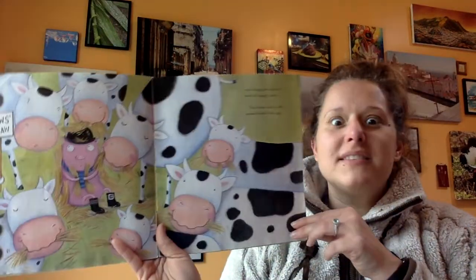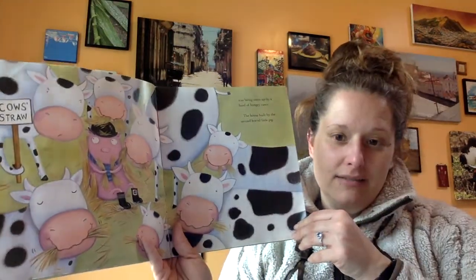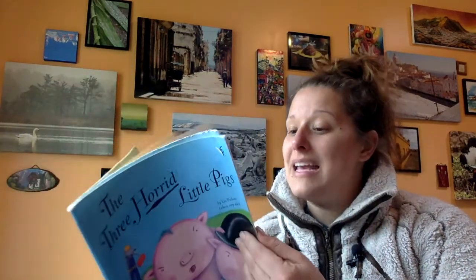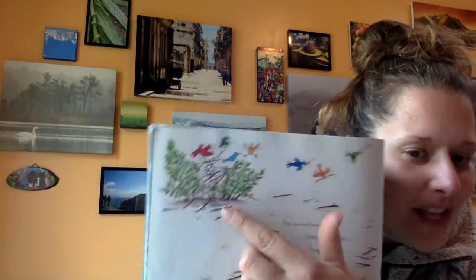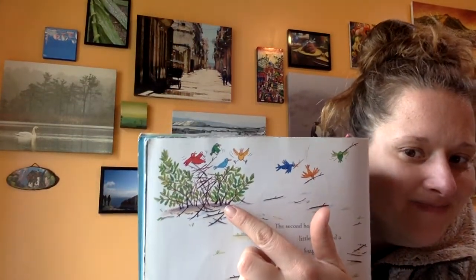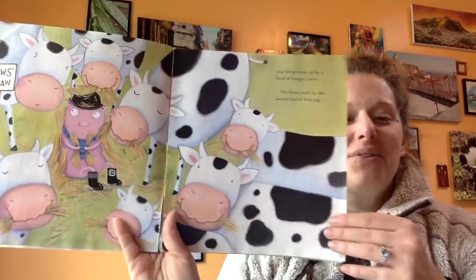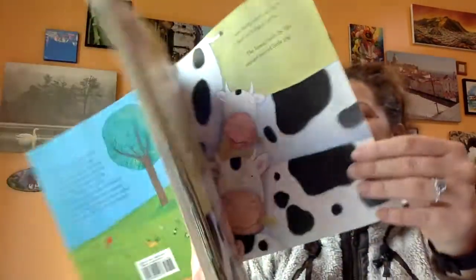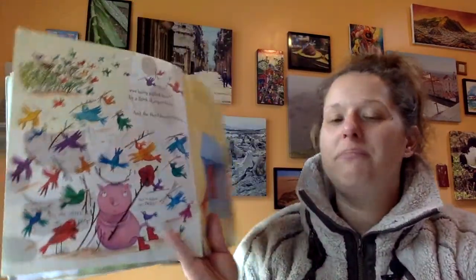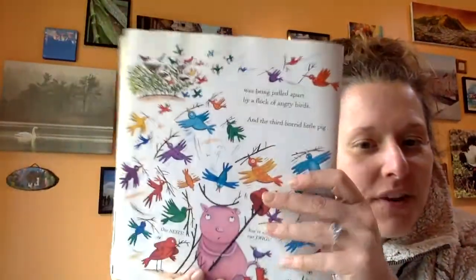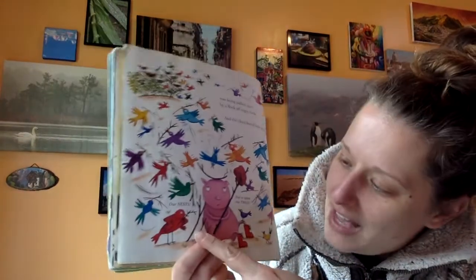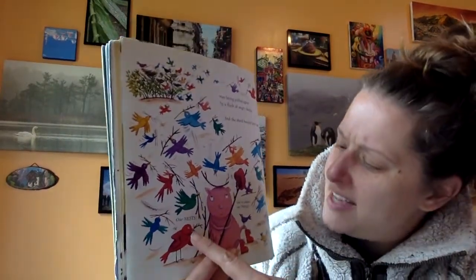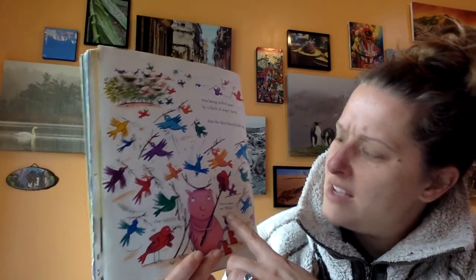The house built by the second horrid little pig. Now remember where he got his sticks from? Up in that corner? What do you think was there before? Let's see. The house built by the second horrid little pig was being pulled apart by a flock of angry birds. So look down here. They're yelling at the pig. Our nests! You've taken our twigs!